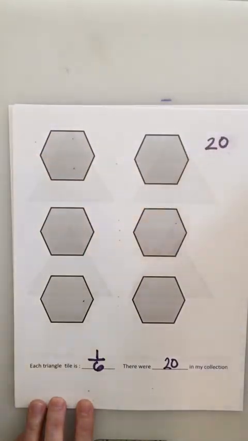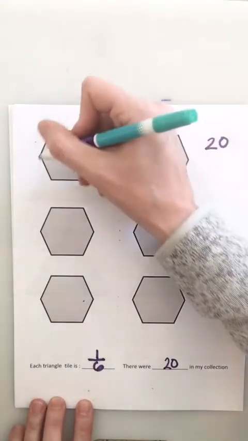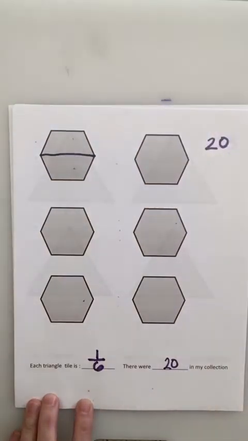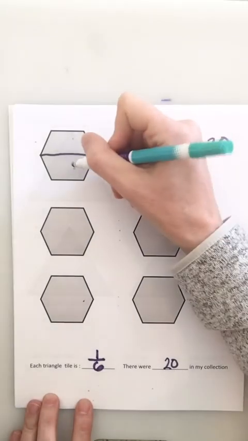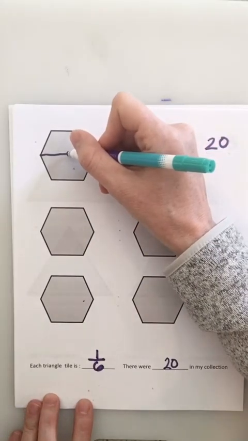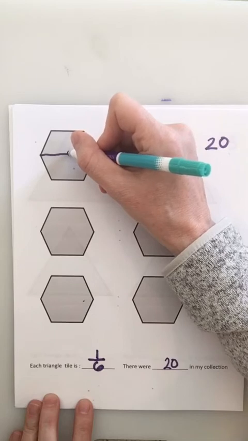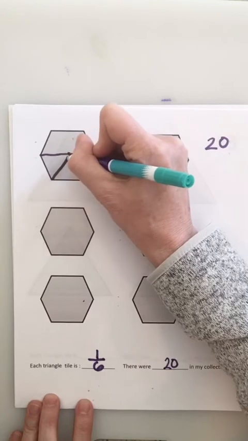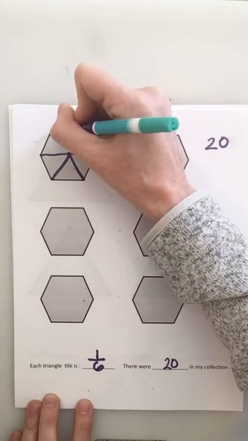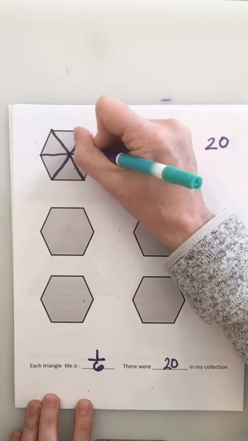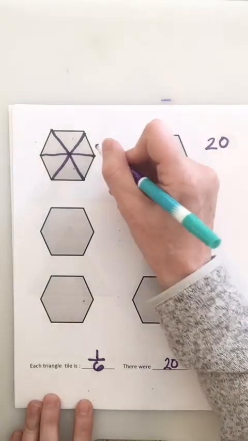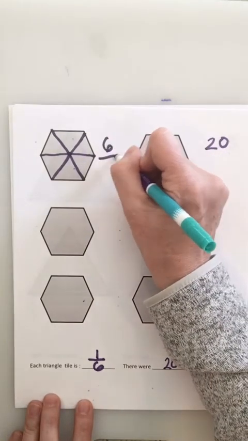little bit tricky. So what I'm going to do is cut my hexagon in half, and then find the middle point right there in the middle of the line, in the middle of the hexagon, and draw a triangle there. And then I can do the same thing here. And as I go, I will have 6 out of 6 equals 1 whole. So I'm going to write 6/6.